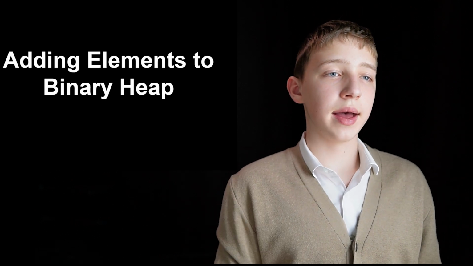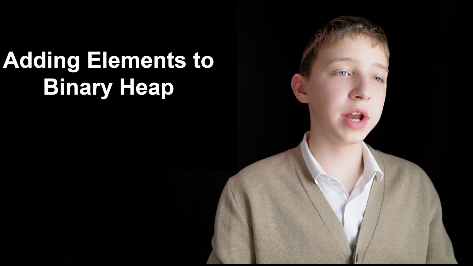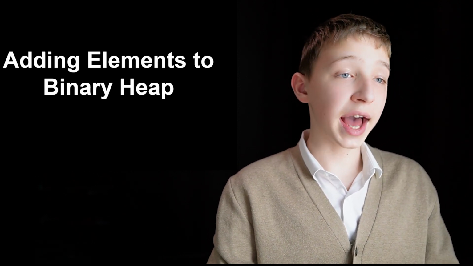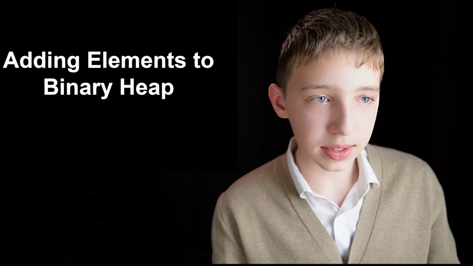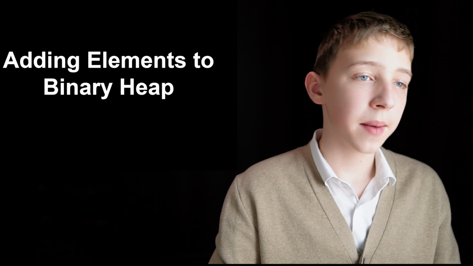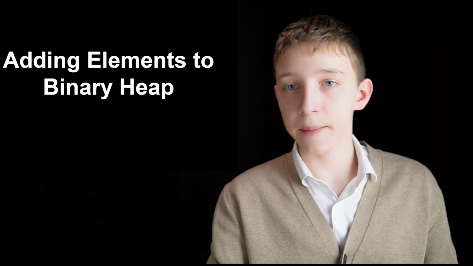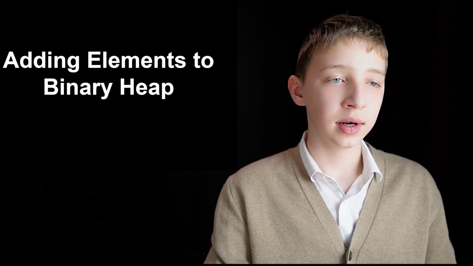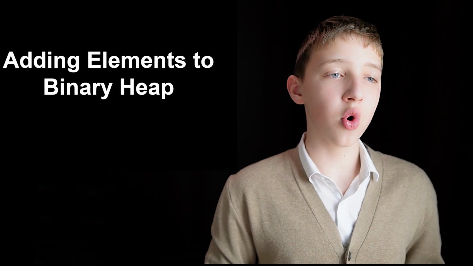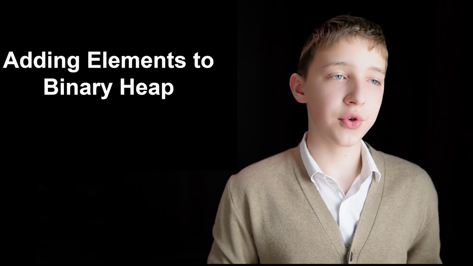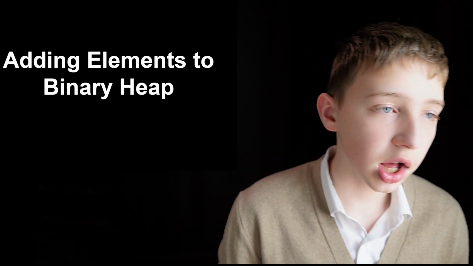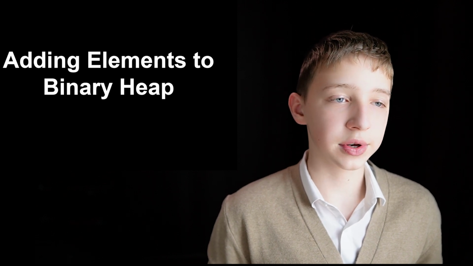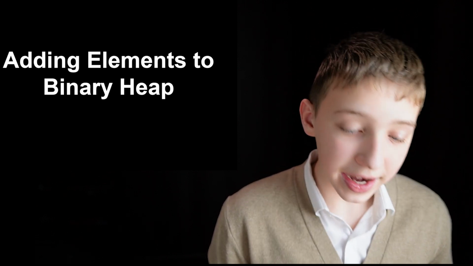Okay, so adding elements to the binary heap. Today we'll get to adding elements into the binary heap, but first, there is some important terminology and concepts we need to go over prior. So we want to look at some terminology and concepts before we talk about adding elements to a binary heap.